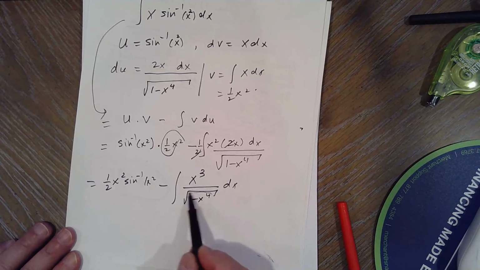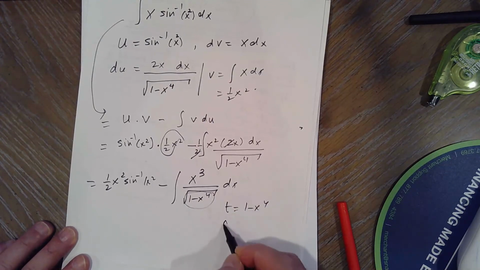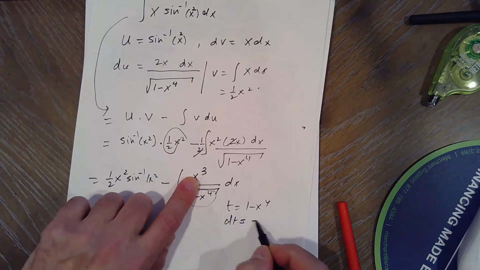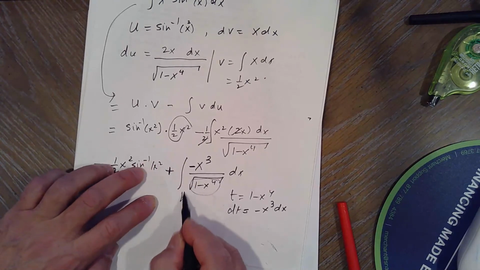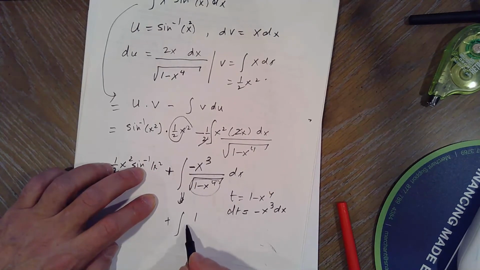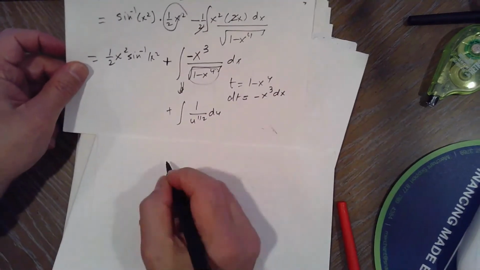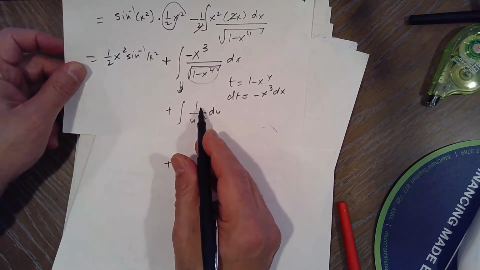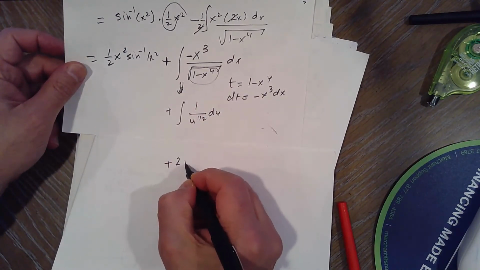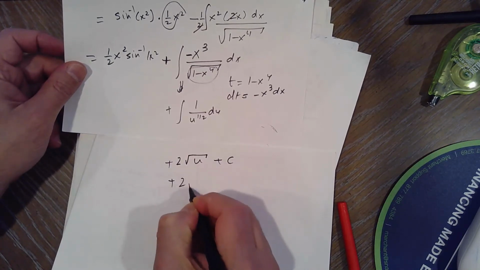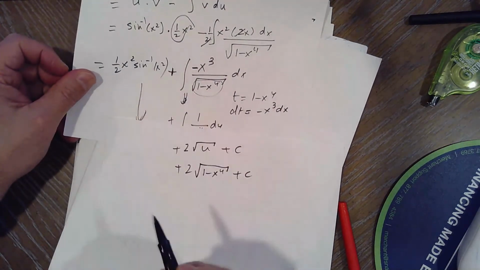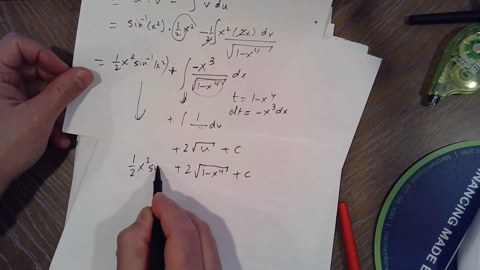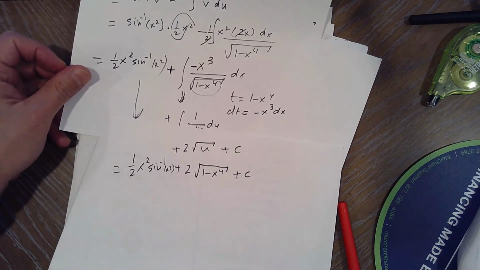It looks like we can do substitution. u equals 1 minus x to the 4, du is negative x cubed dx. So we need a negative, so that's a plus. So this guy would be integral of 1 over u to the 1/2 du, which would be u to the negative 1/2, add 1, it's u to the 1/2, so 2 root u plus c, which is 2 root 1 minus x to the 4 plus c, and this guy will be brought down, 1/2 x squared sine inverse x squared, okay?